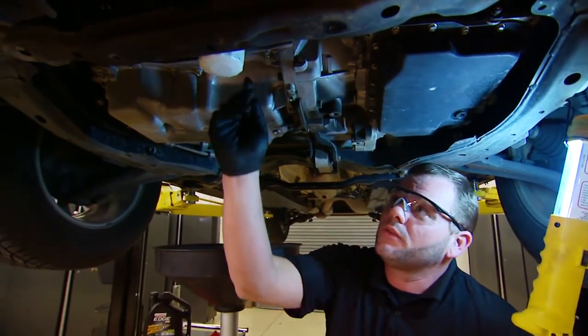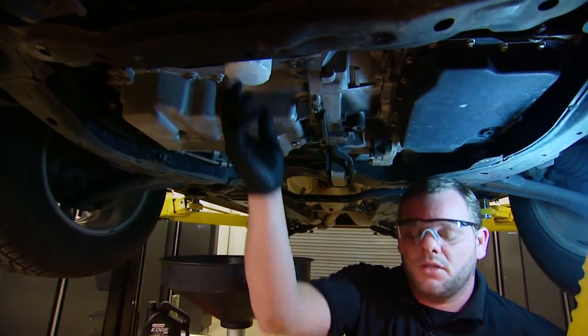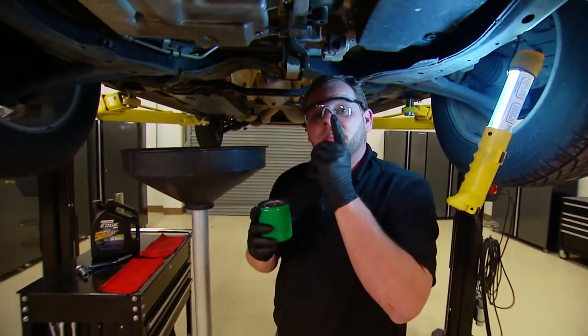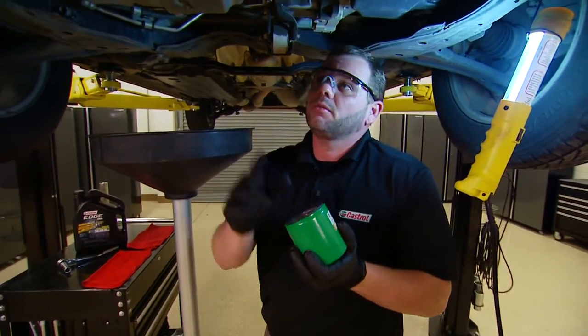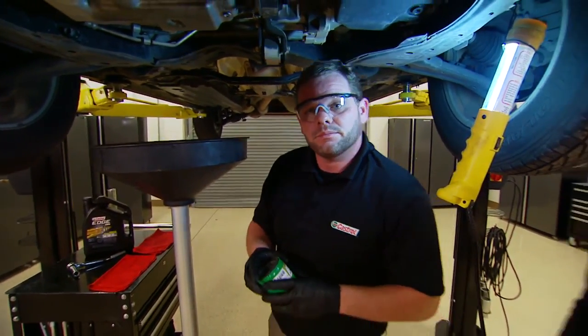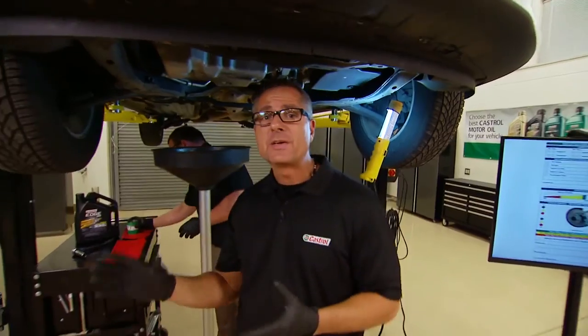Then I like to come up to my oil filter. I'll go ahead and twist him off, inspect him, make sure the gasket didn't stick to the block. And then I want to just make sure I put nice film oil on my new oil filter before I reinstall it. Now while he's doing that, we could take a look at some of the components underneath the vehicle.